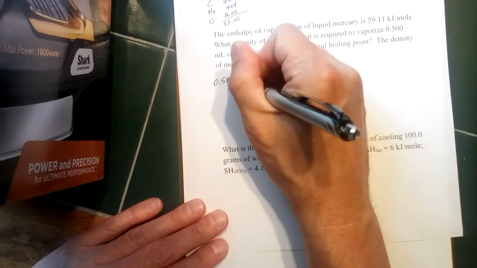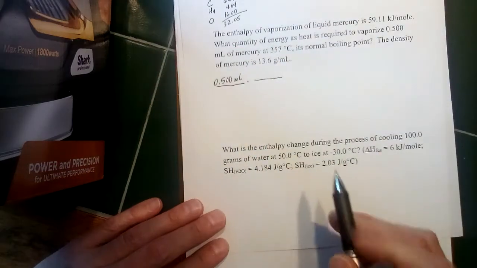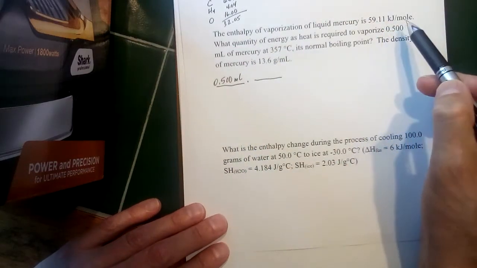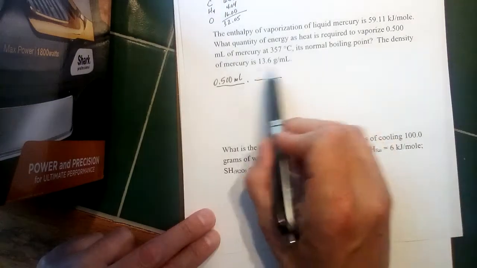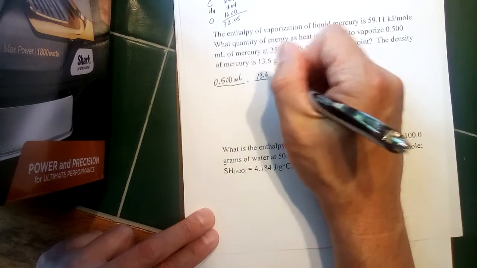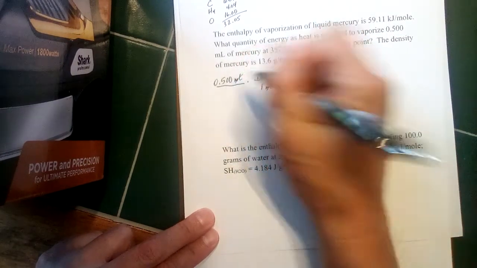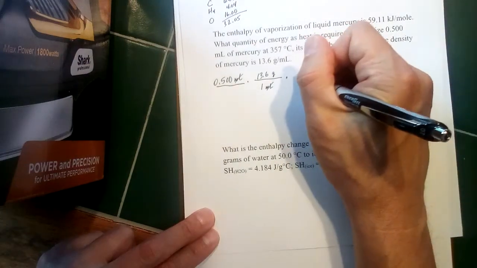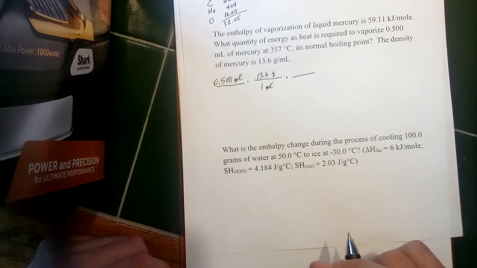0.500 milliliters of mercury. And again, since our link to energy is that heat of vaporization, we need to try to get to moles. So in this case, we'll start with the density because that'll get us to grams. So there's 13.6 grams of mercury in every 1 milliliter. Cancel out milliliters. From mass, we can get to moles. We just need to refer to the periodic table.